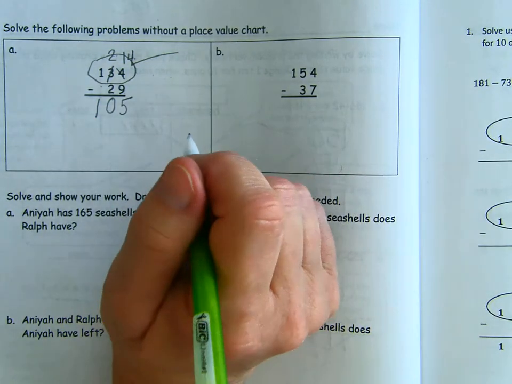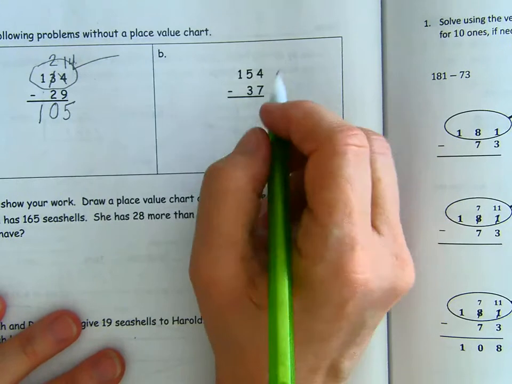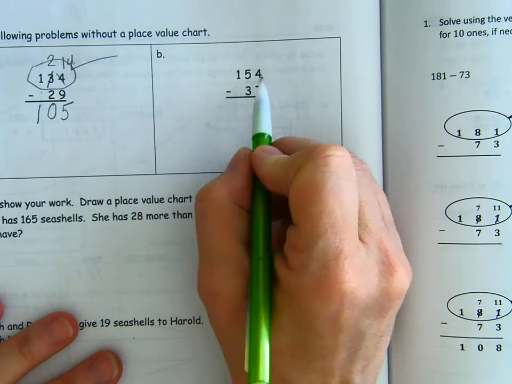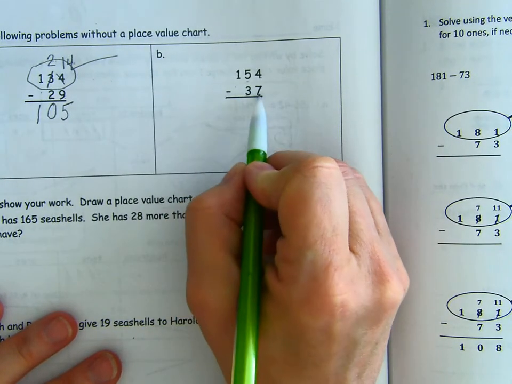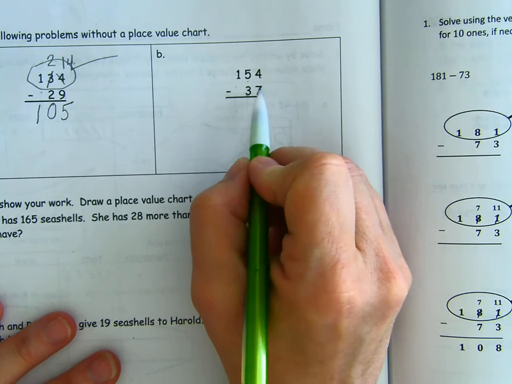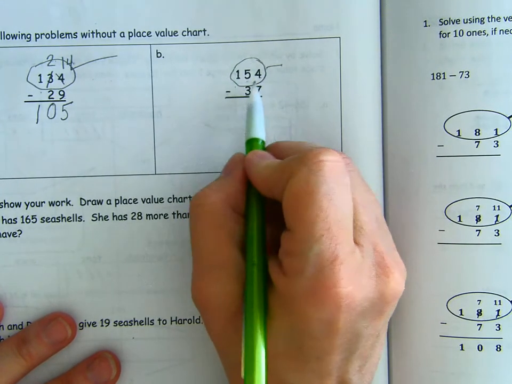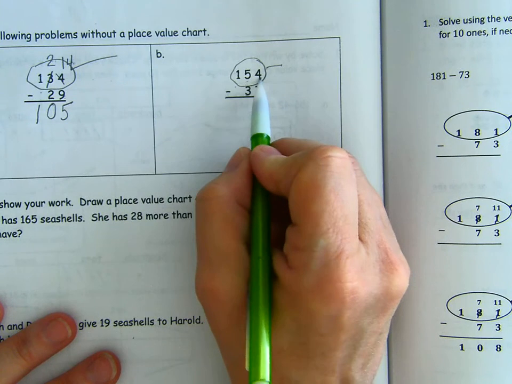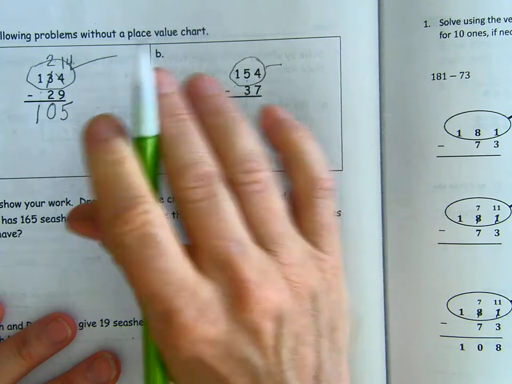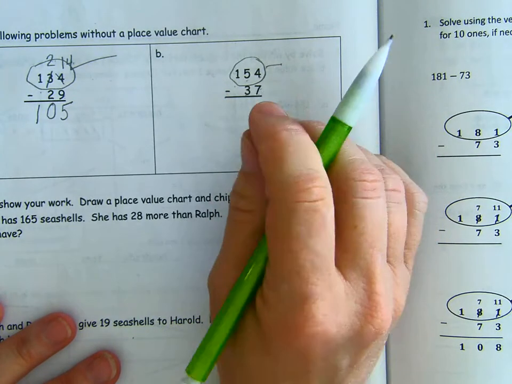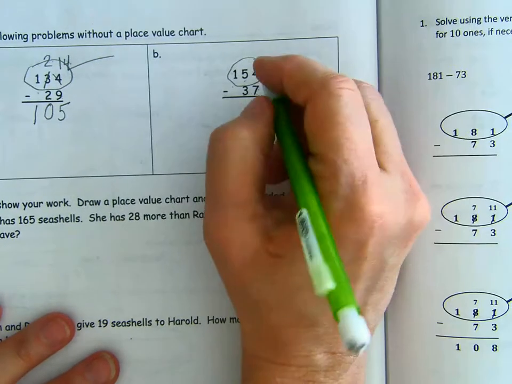We can do this. We understand this algorithm. 154 minus 37. I have to look at that number, be a detective. Can I take 7 from 4? I cannot. I need to unbundle or decompose.